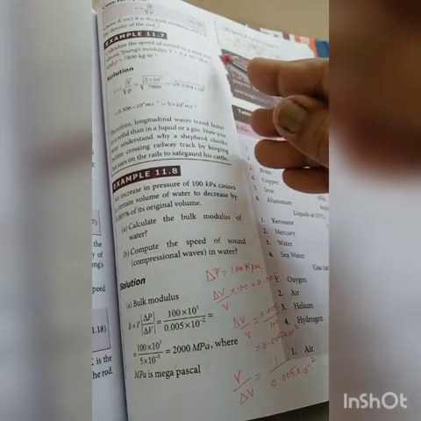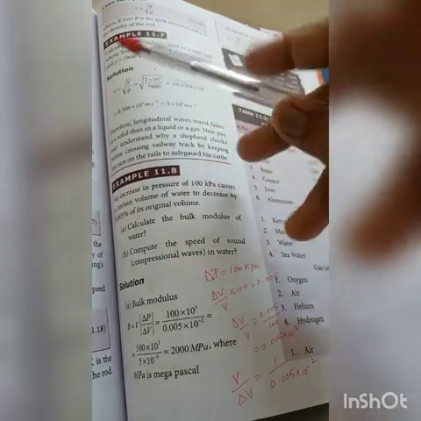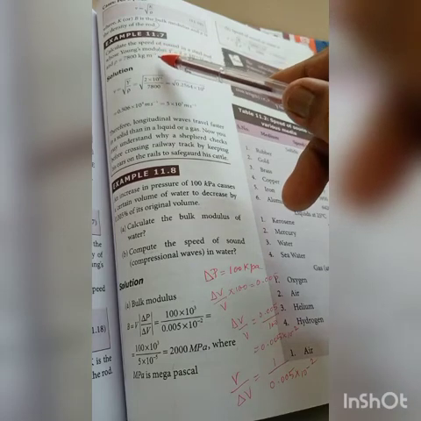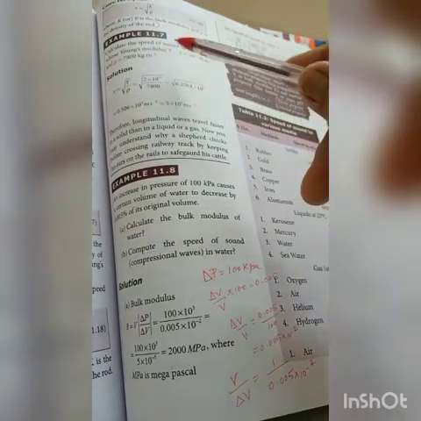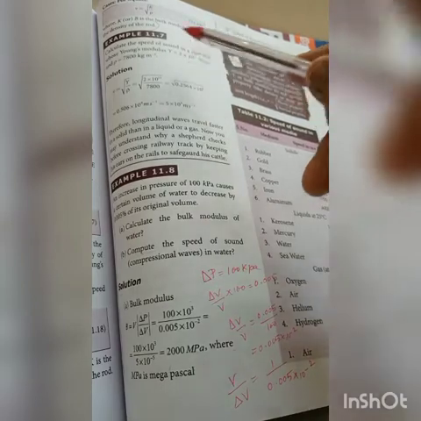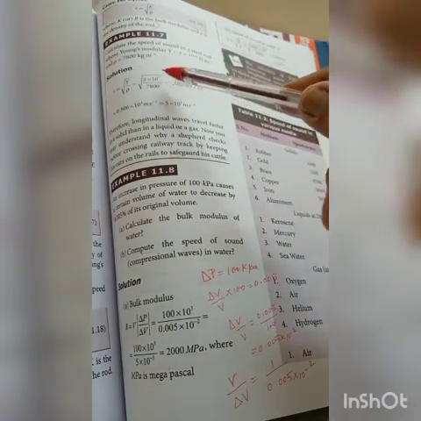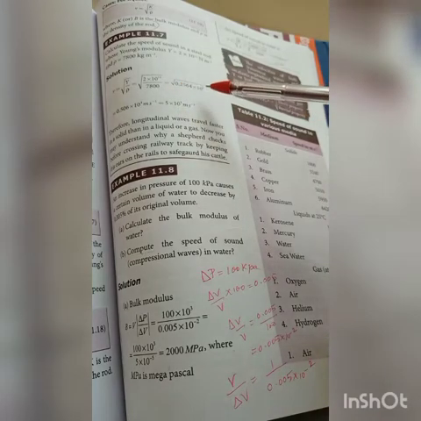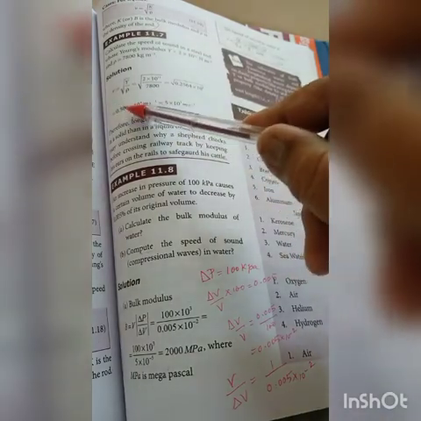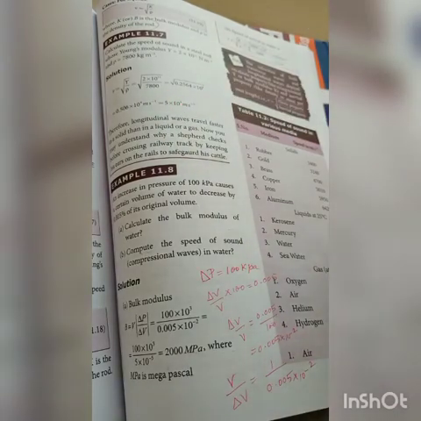Example 11.7. Calculate the speed of sound in a steel rod whose Young's modulus Y is equal to 2 into 10 power 11 Newton per meter square and density is 7800 kilogram per meter cube. So v is equal to root of Y by rho. Here only a one-dimensional rod is given. The value of Y is 2 into 10 power 11, which is Young's modulus, and rho is 7800. So v is equal to root of 2 into 10 power 11 by 7800, which is equal to root of 0.2564 into 10 power 8, which is equal to 0.506 into 10 power 4 meter per second, which is equal to 5 into 10 power 3 meter per second.